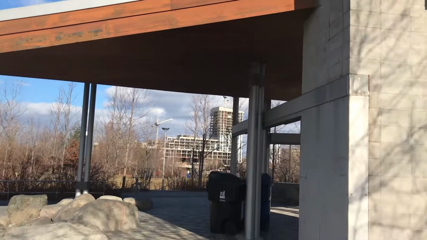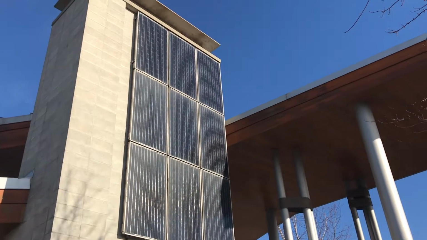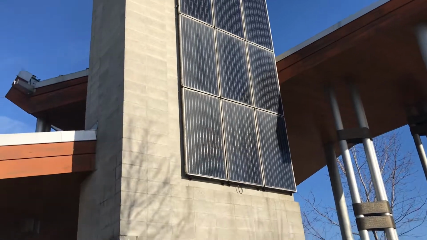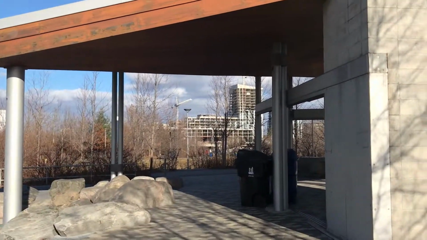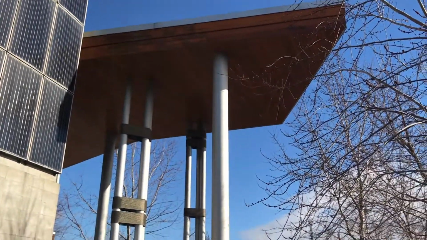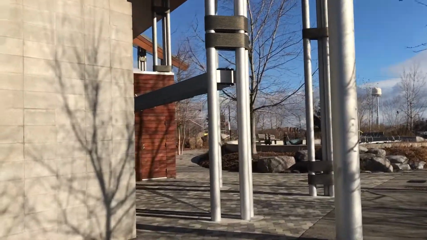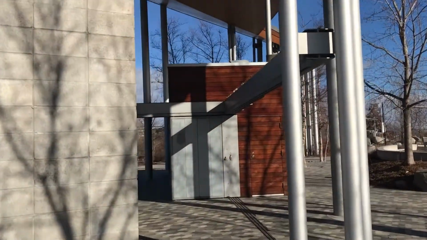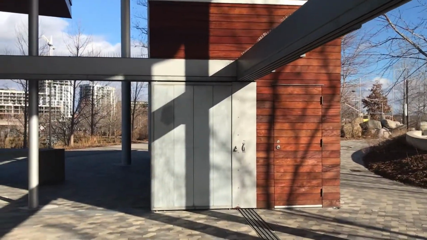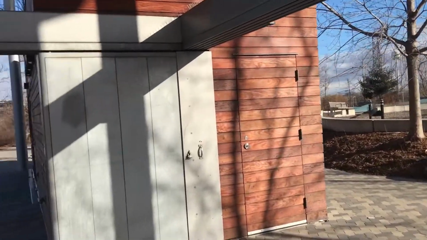So this is a sustainable pavilion structure. Here you can see that there is a solar panel system. So this powers the different lights and electrical features within the park and on this building. There is a rainwater collecting system, so the rainwater will be collected here and moved down to these various tubes and brought into this building here, which purifies the water and allows the water to be used to water the different plants in the park.